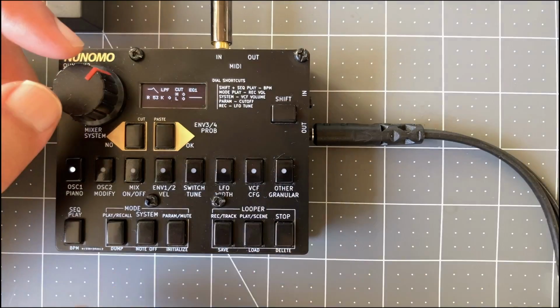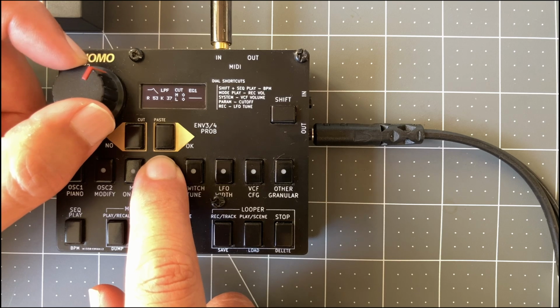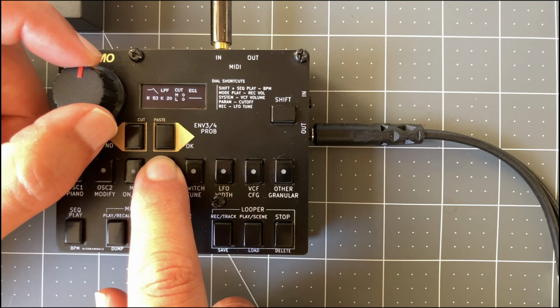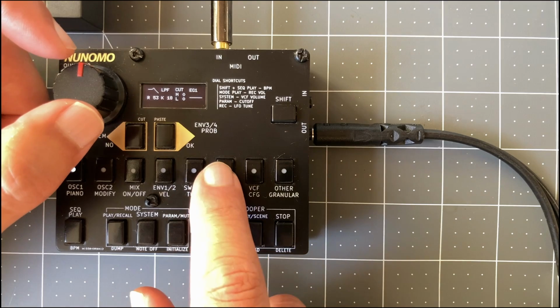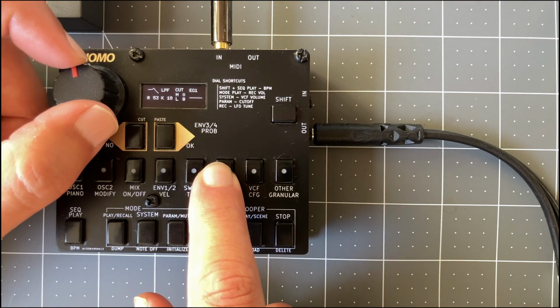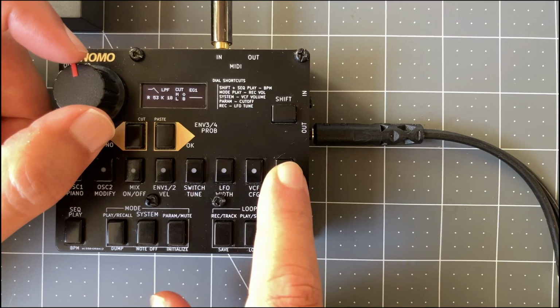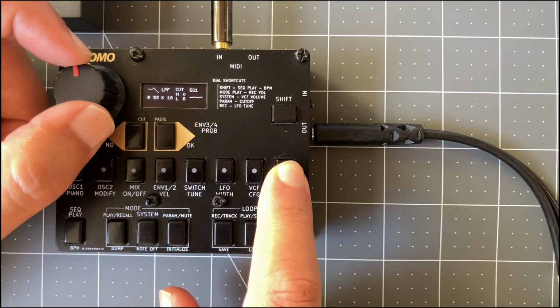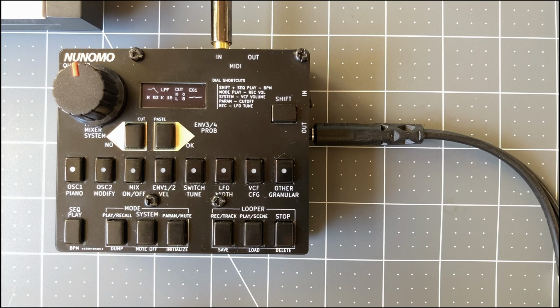Go to VCF and then set a bit of key follow to the filter, and set just a bit of LFO modulation to the filter, and then maybe just a bit of vibrato.